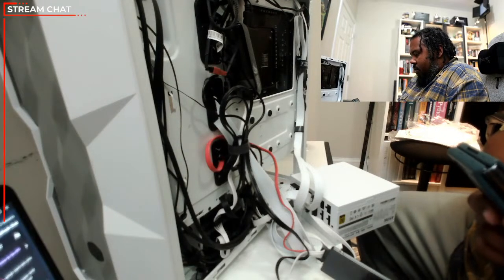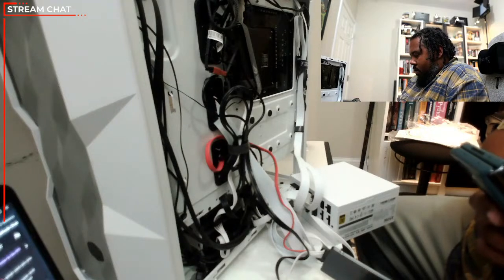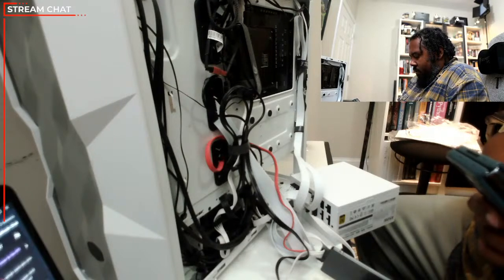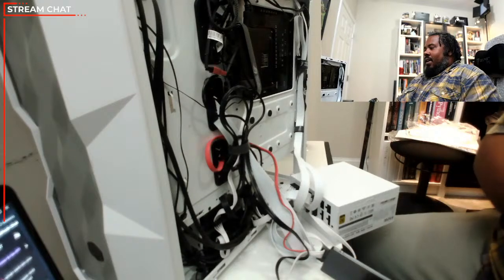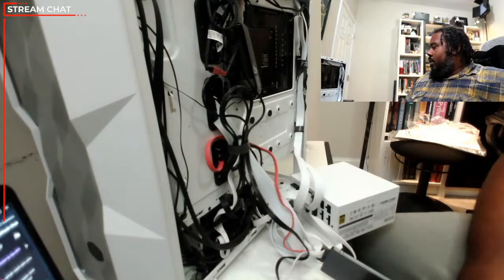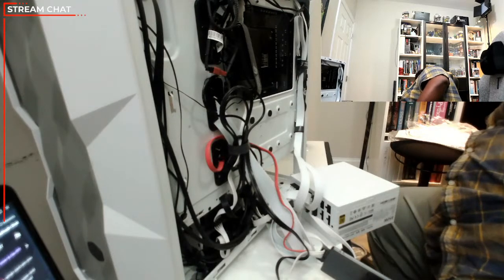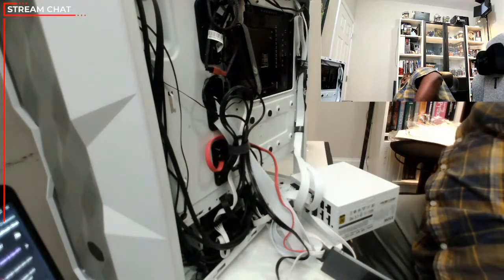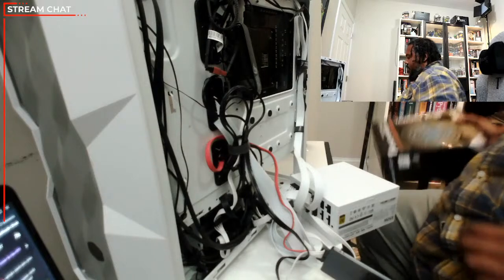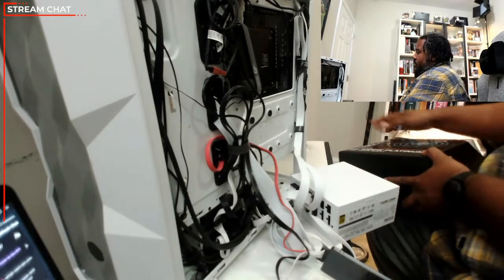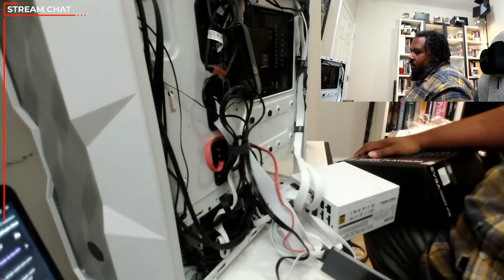Different PSUs in general, no. Same model, the same brand. Cables are not interchangeable. That makes me sad. So I'm gonna have to rerun all of these cables.